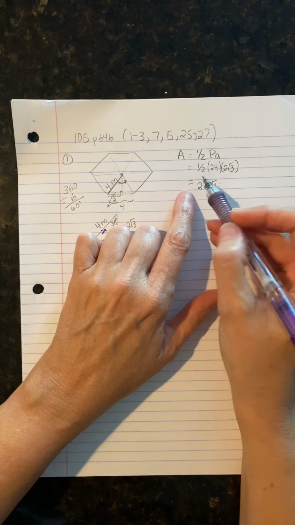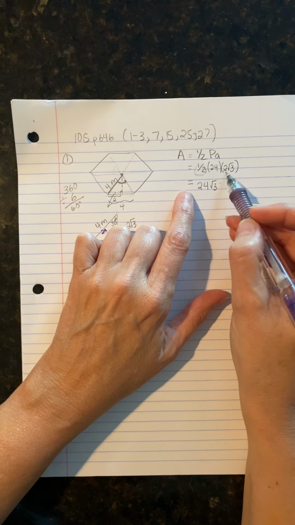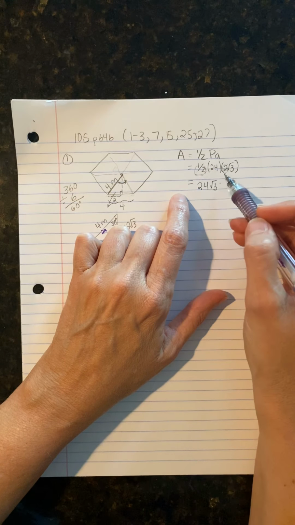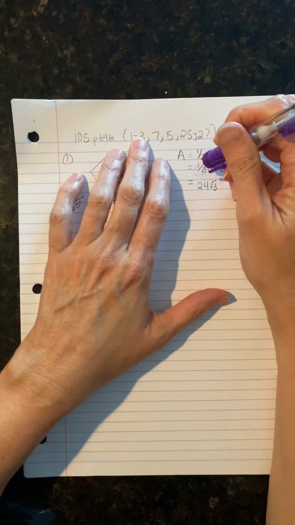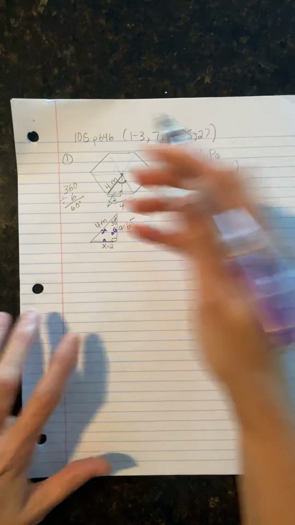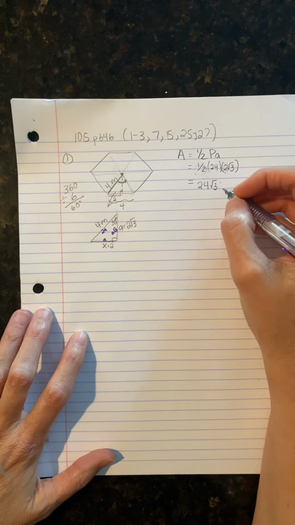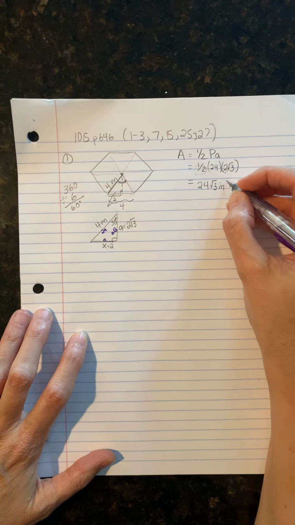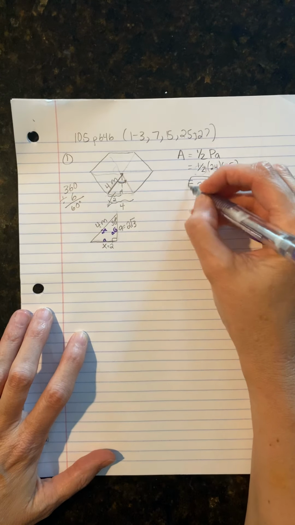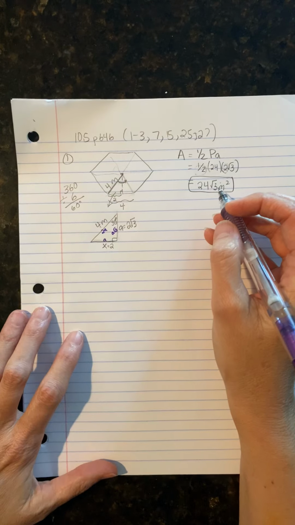Or you may have noticed this, that this half times this 2, basically they canceled because half of 2 is 1. So you may have noticed that. The answer is 24 radical 3 meters squared because this is area. So that is how to do number 1.